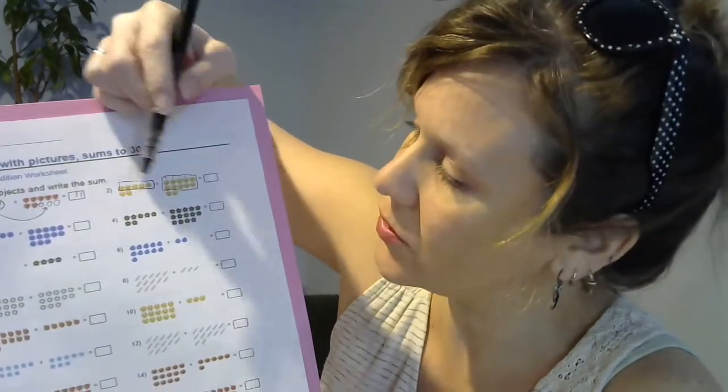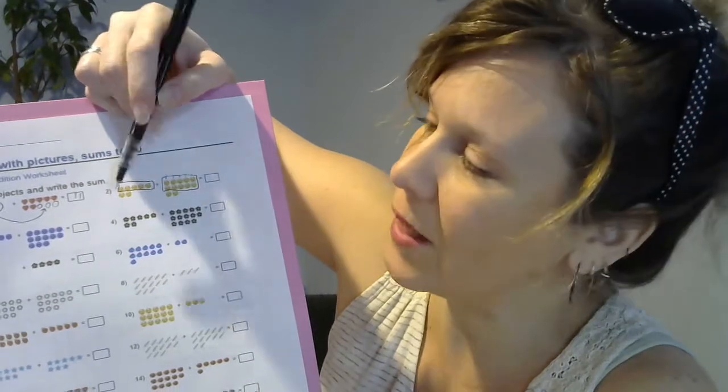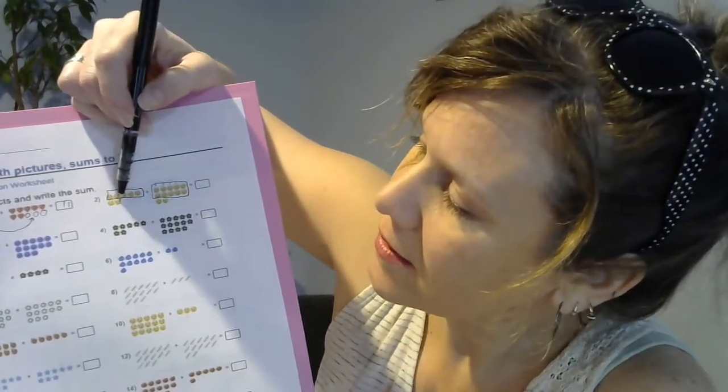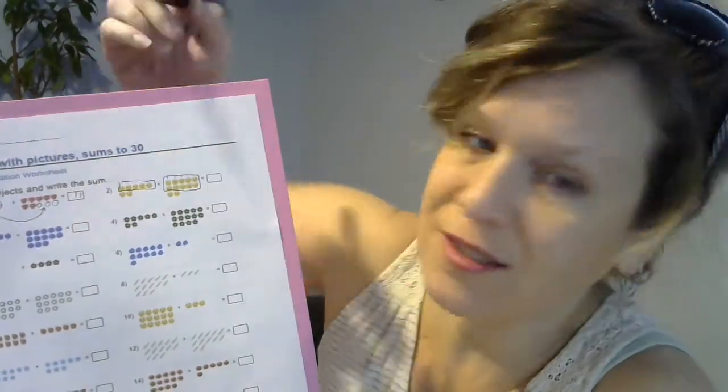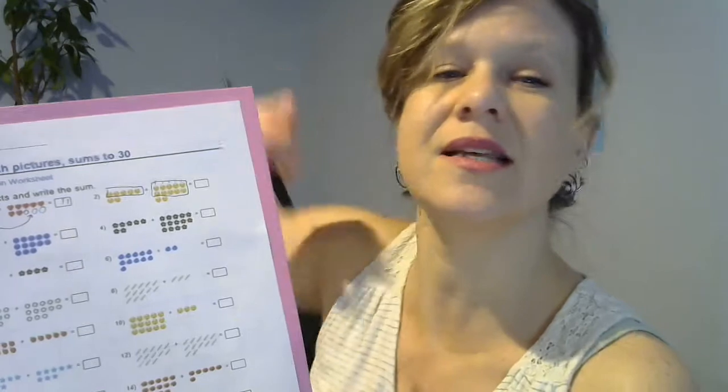15. Now, do I still have some smiley faces hanging out down here? Yes, I better count those too. 15, then I'll just count single smiley faces. 16, 17, 18, 19. Altogether, 19. But I only had to count those 4 little loners that didn't fit into my 10 frame.